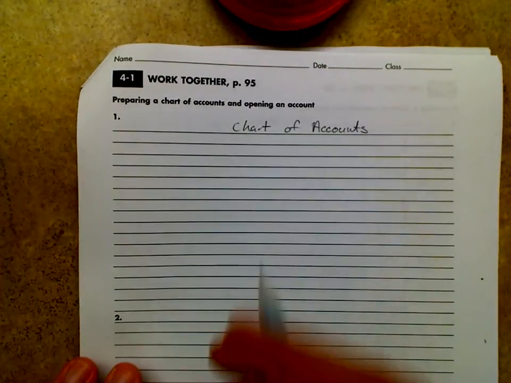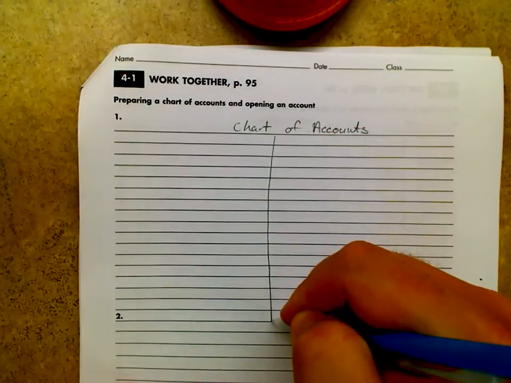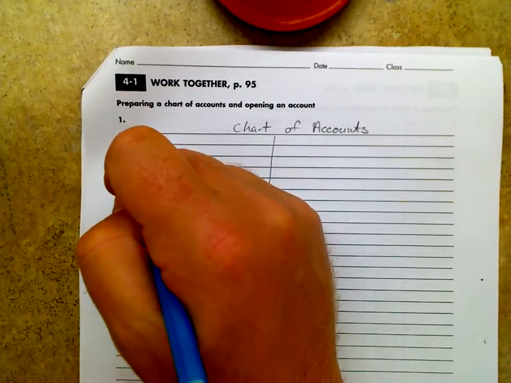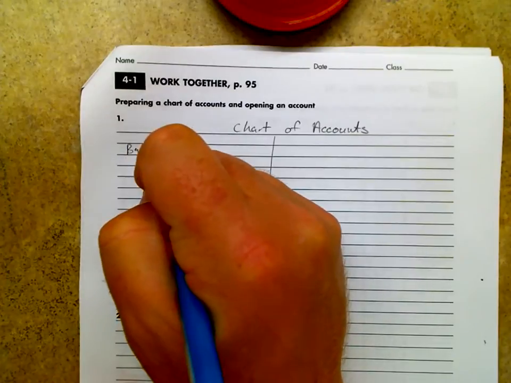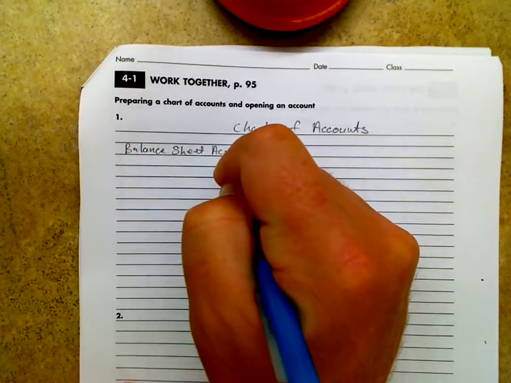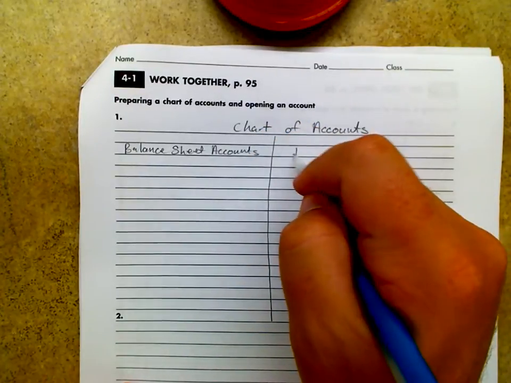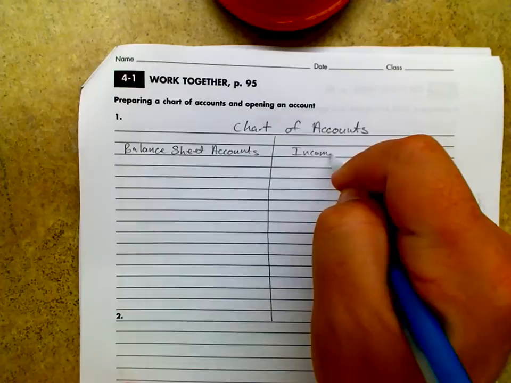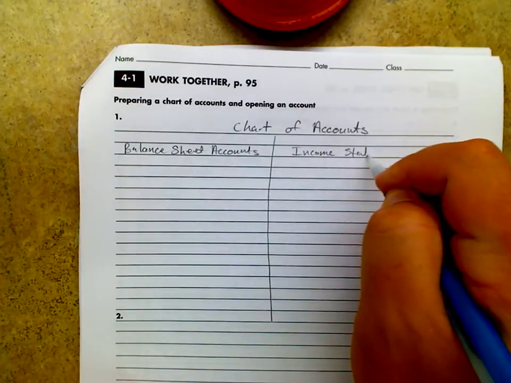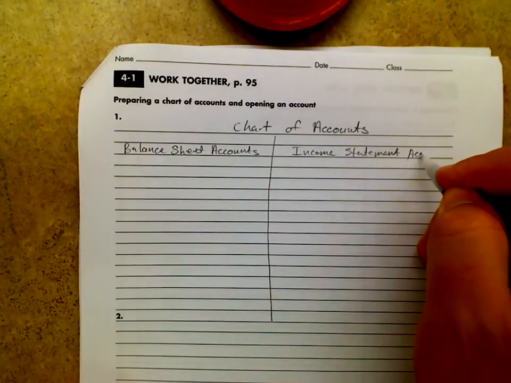And then I'm just going to put a line down the middle. On the left, I have balance sheet accounts. And on the right, I have income statement accounts.